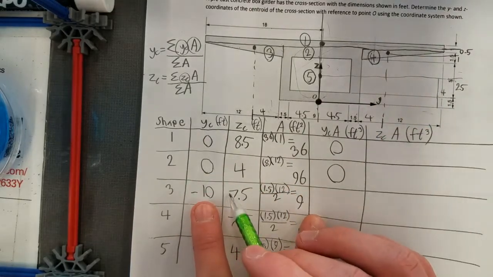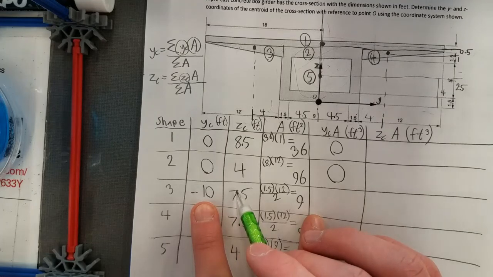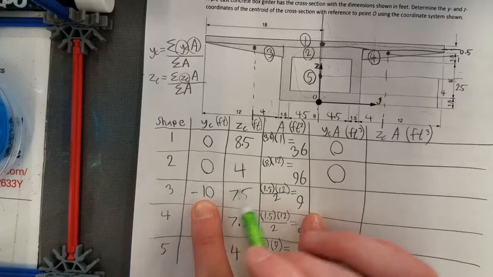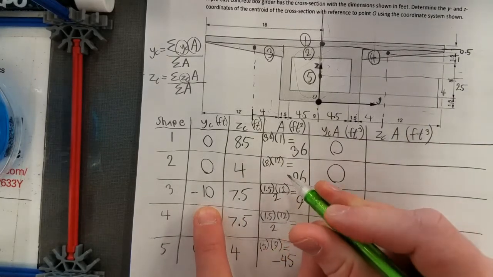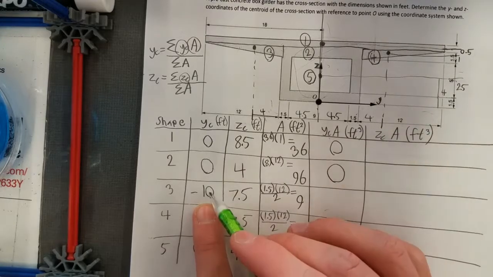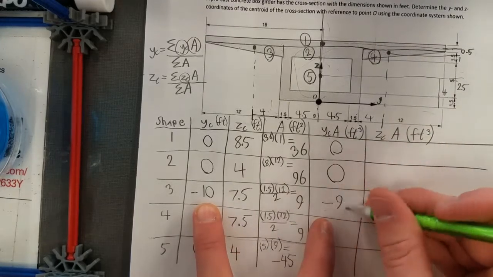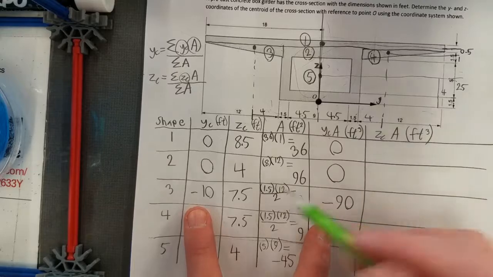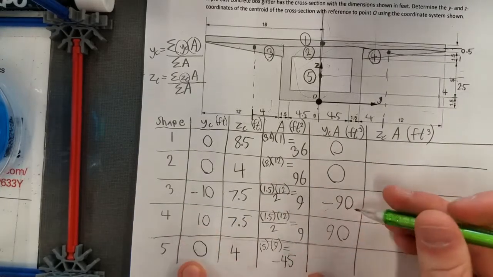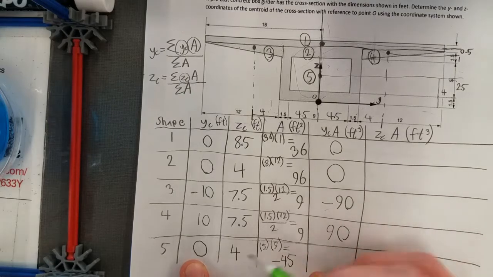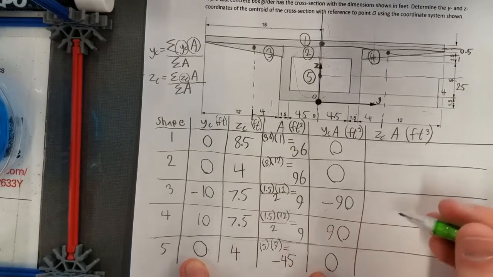And then right here we've got negative 10 times 9. I think I might have done this wrong in my work. Negative 10 times 9. Nope, I did it right. I was just looking at the wrong thing. So there's negative 90 here, and then 10 times 9 is going to be a positive 90. And then down below here, it's again going to be 0.